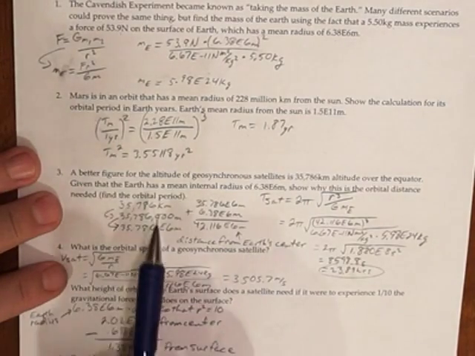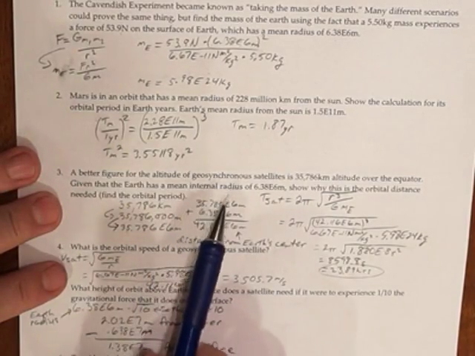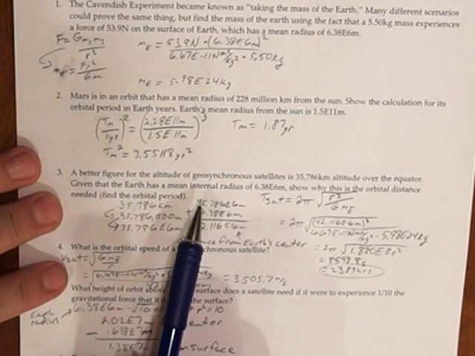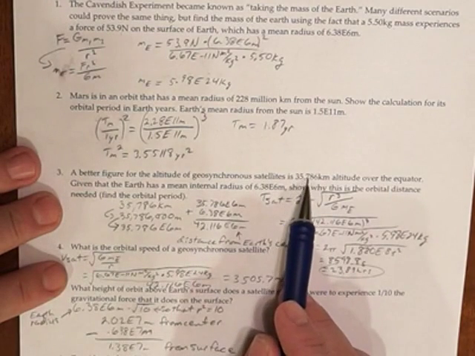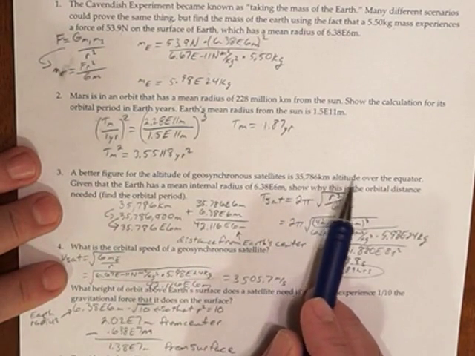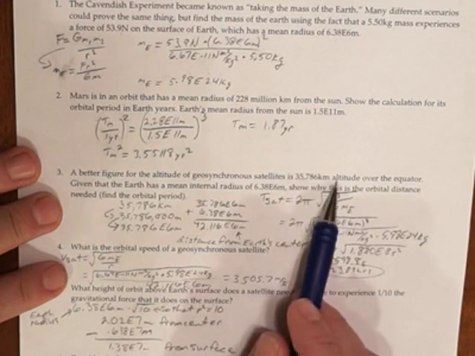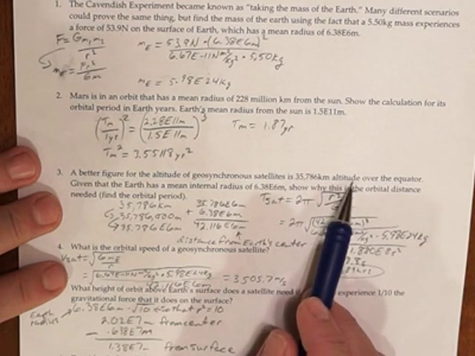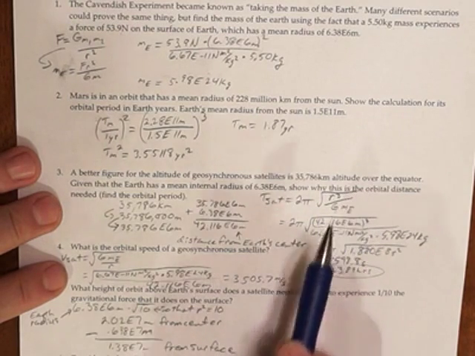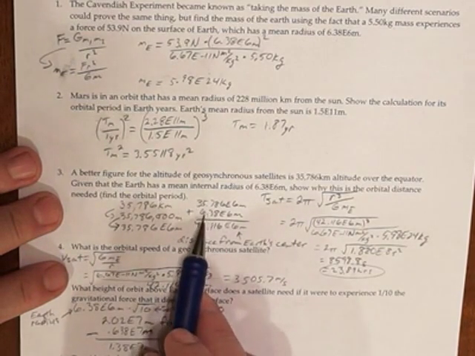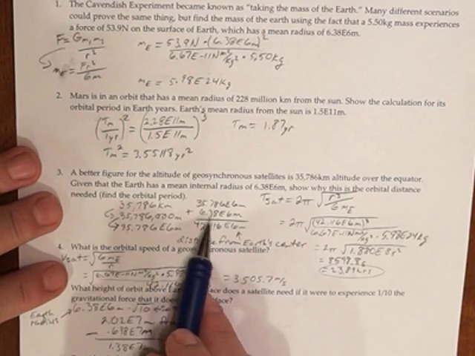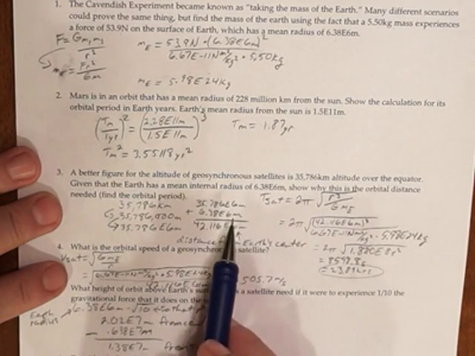Okay, talking about the geosynchronous satellites, we need to find the distance from the core of Earth. It says that it's 35,786 kilometers altitude over the equator. That's not the distance from the core, that's the distance from the surface. And I'm going to have to add it to the distance from the core. Here's the distance from the core to the surface. Remember back from problem 1.